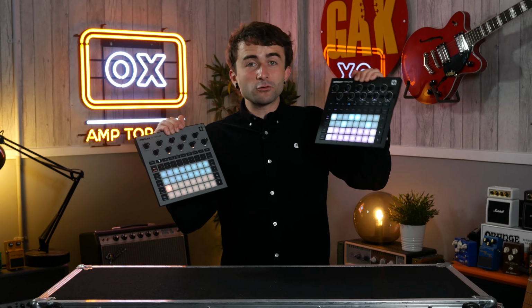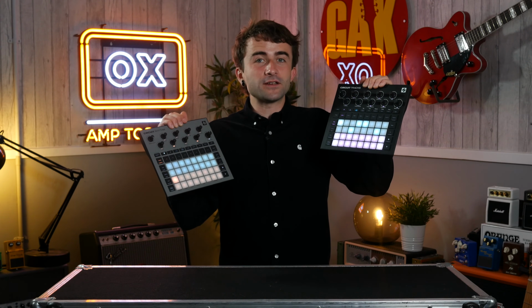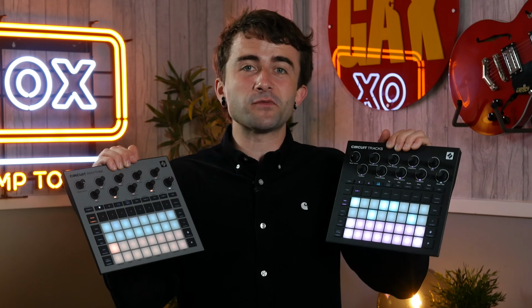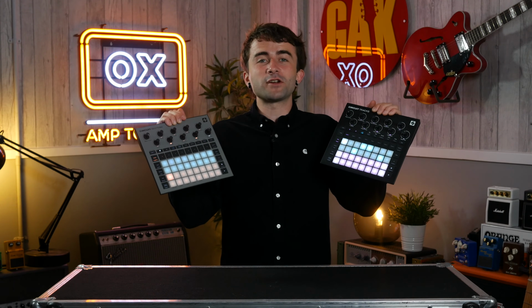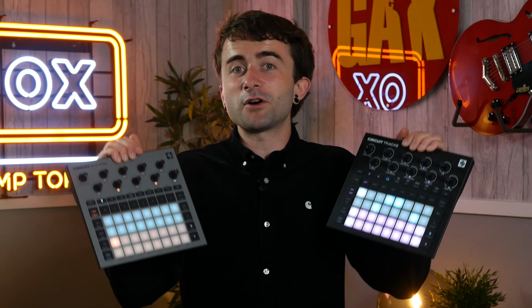Circuit Tracks is 4 sample parts and 2 synth engines. It's also got 2 MIDI sequencer tracks for sequencing external pieces of equipment. Both are battery powered with headphone outputs, so you can take them wherever you find inspiration, but they also work really nicely as part of a larger setup.